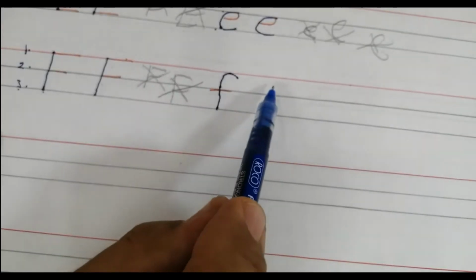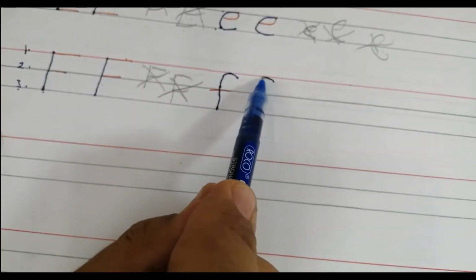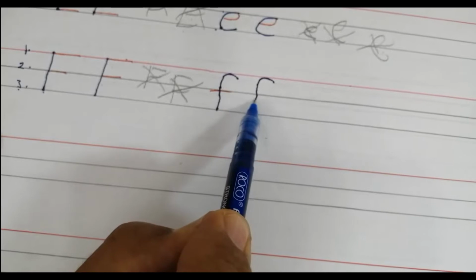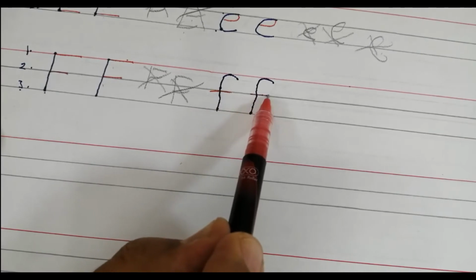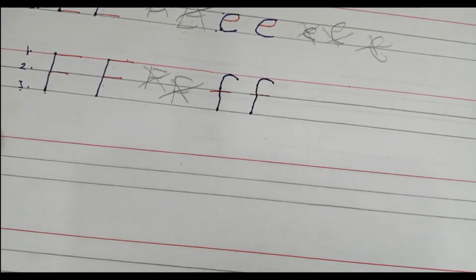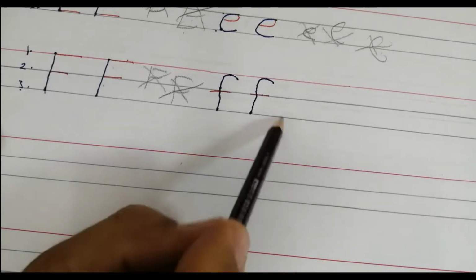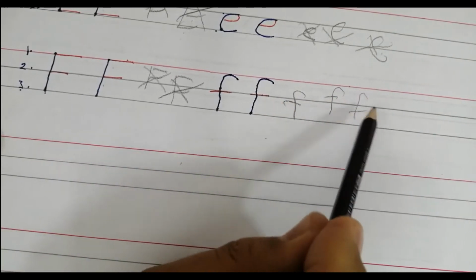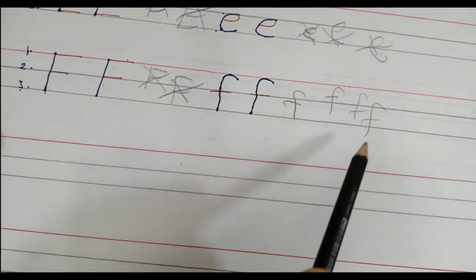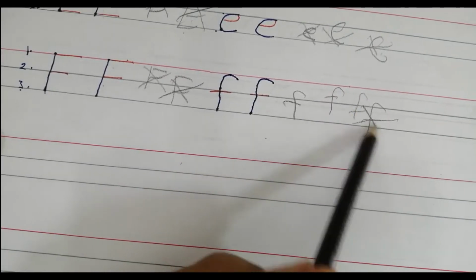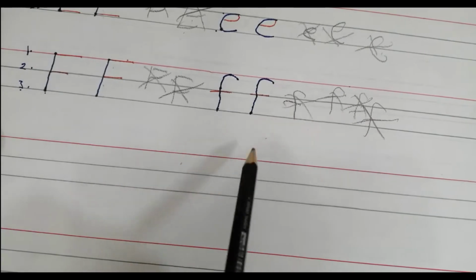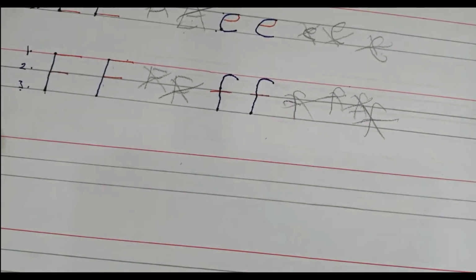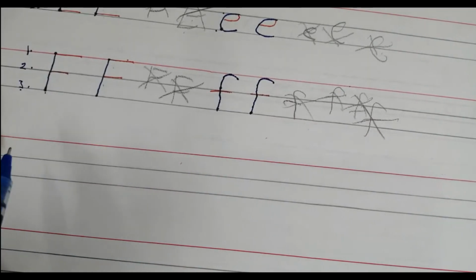Again, falling line from line number 1 to line number 3, and the sleeping line on line number 2. So not acceptable to write it like that, or like that, or like that. All these are not acceptable.